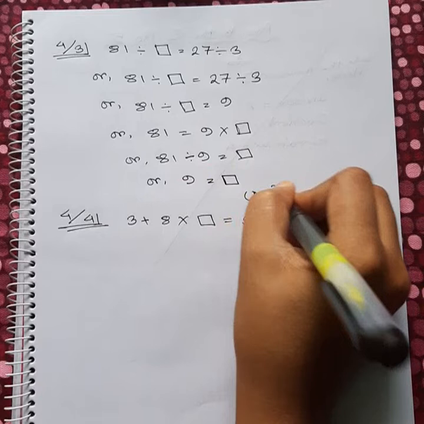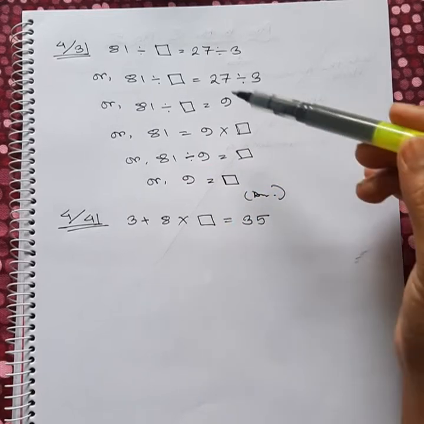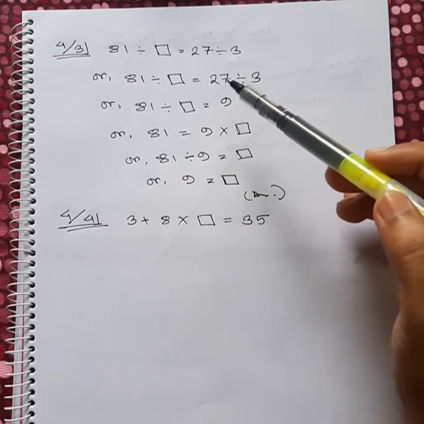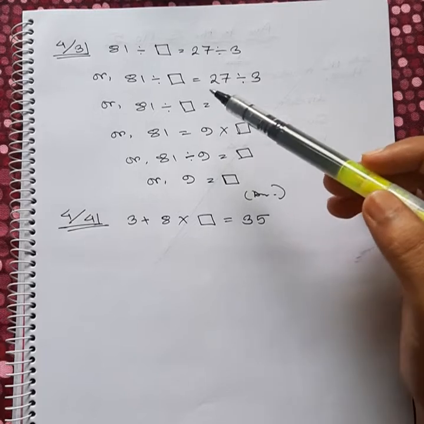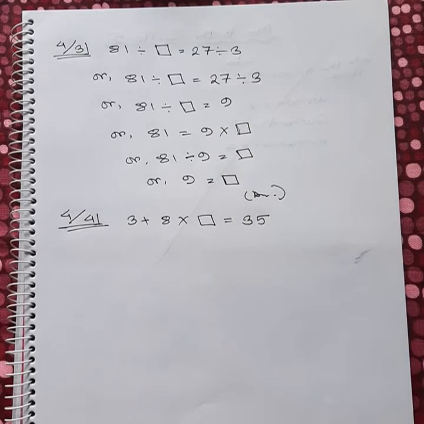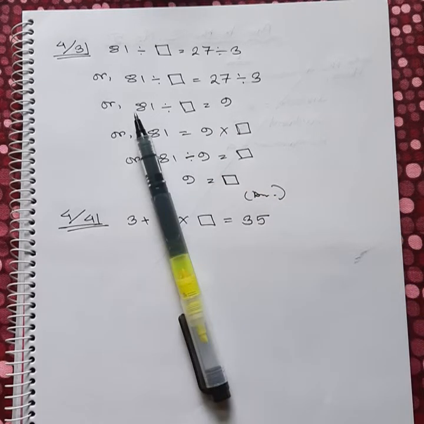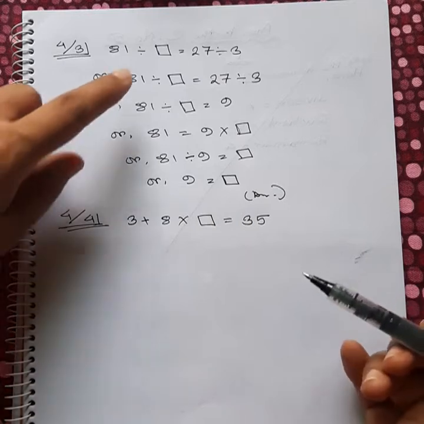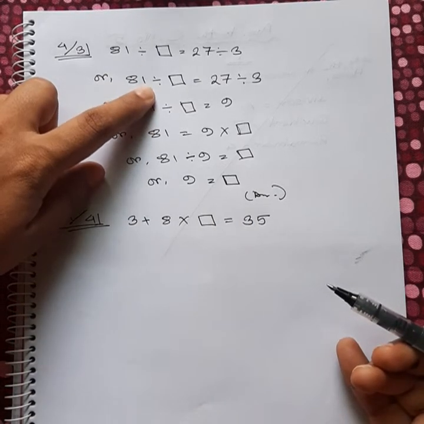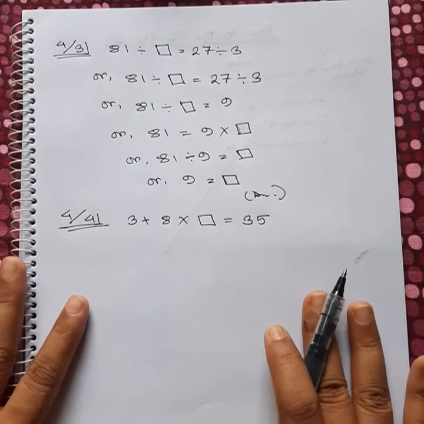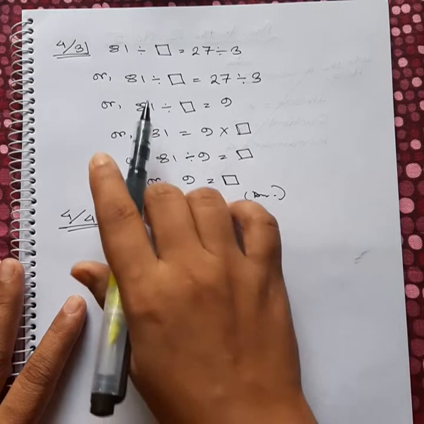Let's write down the answer in small mint. Again, I'm going to explain that, please listen carefully. When any number has an unknown value, if any box has a subtraction sign or division sign, at that time we cannot do the math. What we are going to do is change the side.